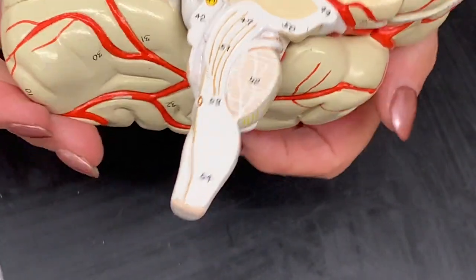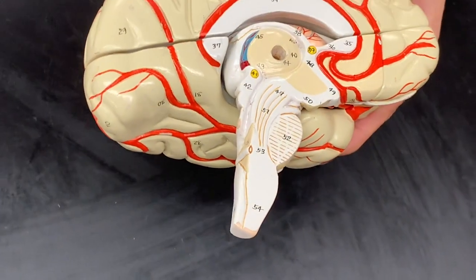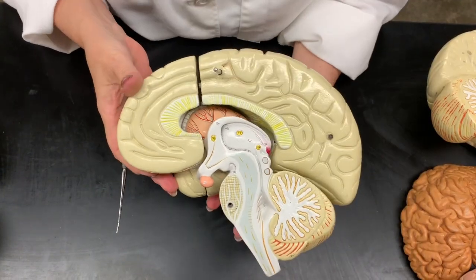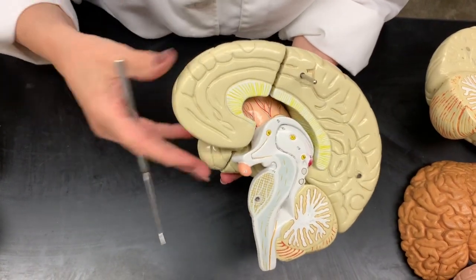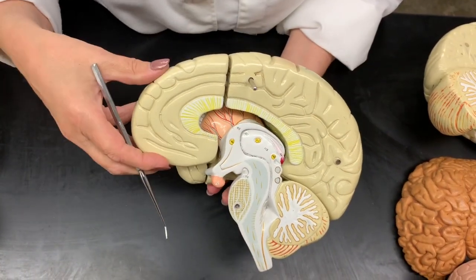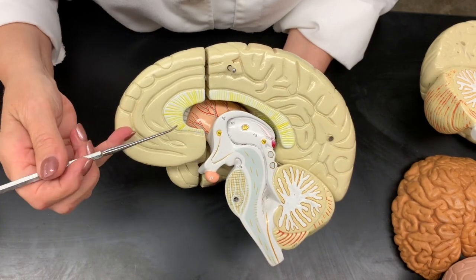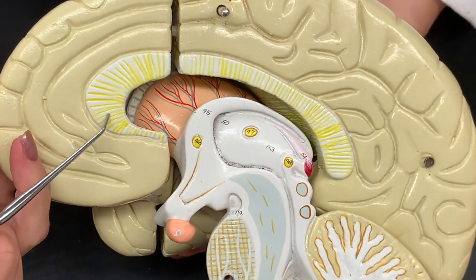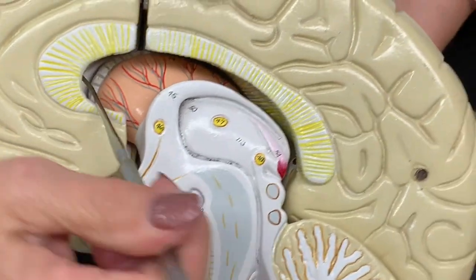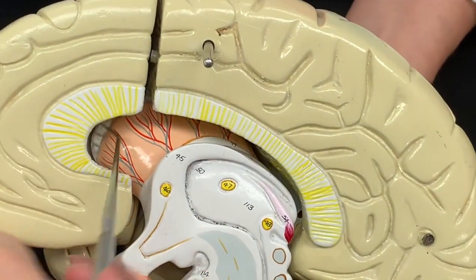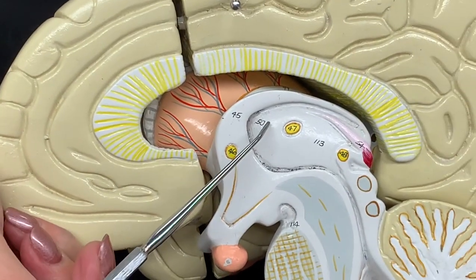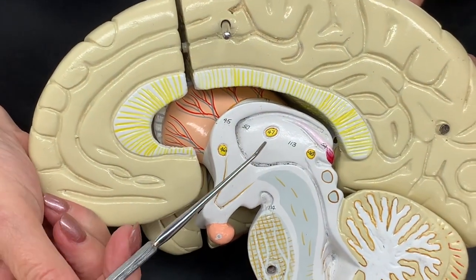Let me pick up another brain to show you how these can vary from brain model to brain model. This is another brain model. It has exactly the same structures, but because it's a different model, they're depicted in a different way. Here you see the corpus callosum. You can see all those interneurons. You see the giant holes, that's your lateral ventricle. Here is your thalamus, and the space above that is your 3rd ventricle.